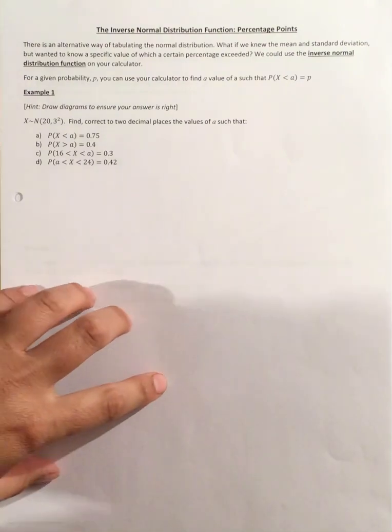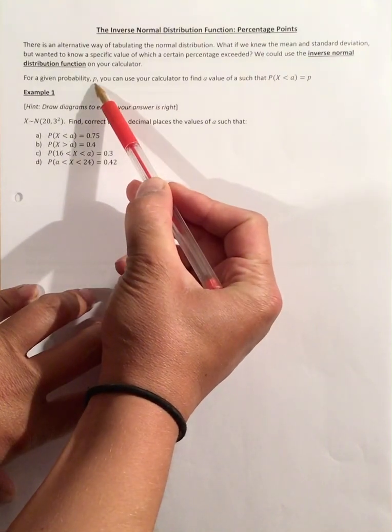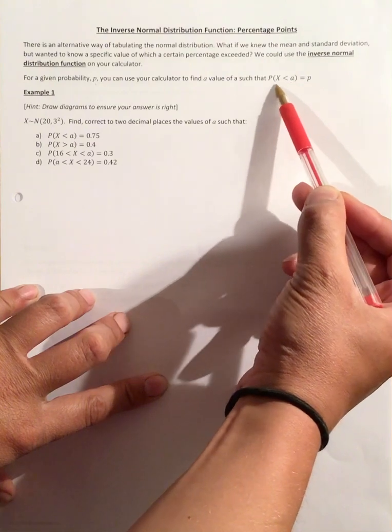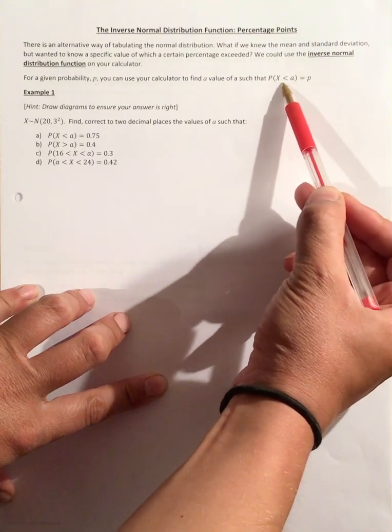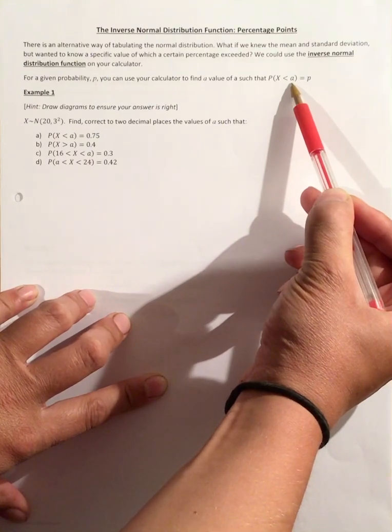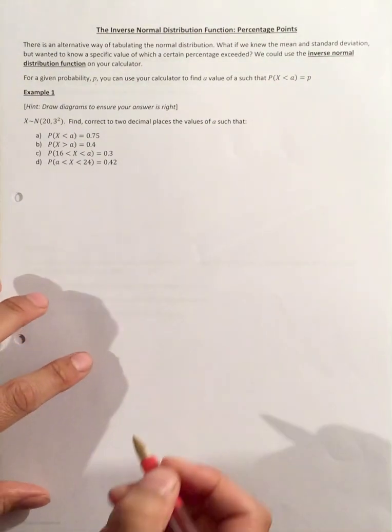To put that into a bit of algebra, if we know the probability is P that x is less than a, so that our variable is less than a value, then our calculator will tell us what that value a is. So let's look at some examples of this. It's asking us to draw diagrams to ensure our answer is correct, but I would be drawing a bell-shaped curve for these questions anyway to help me out.